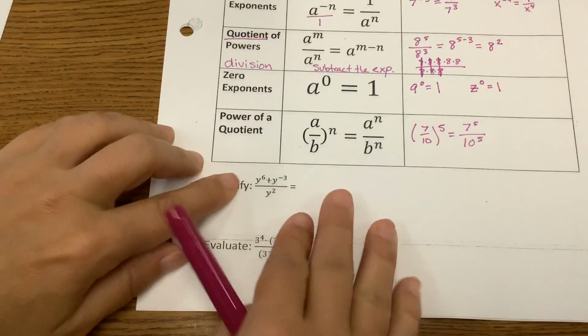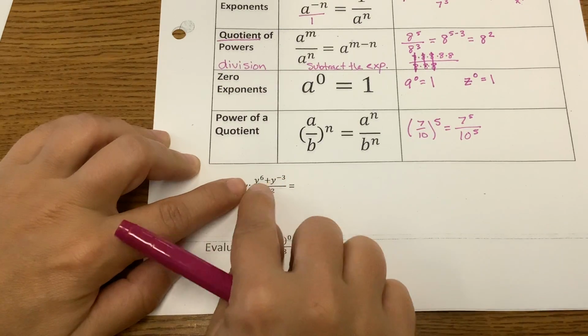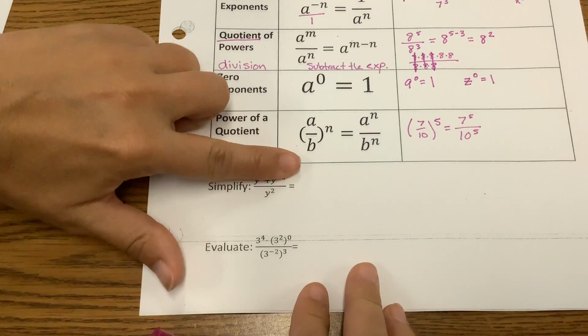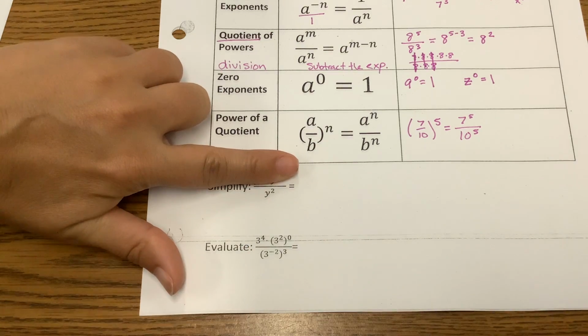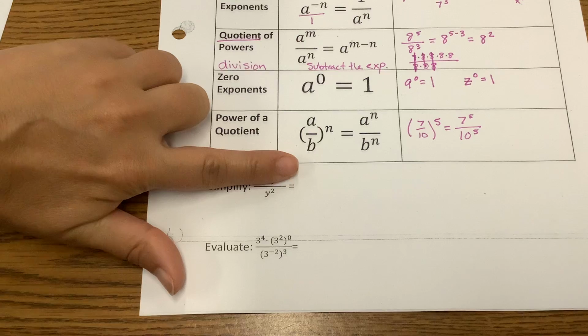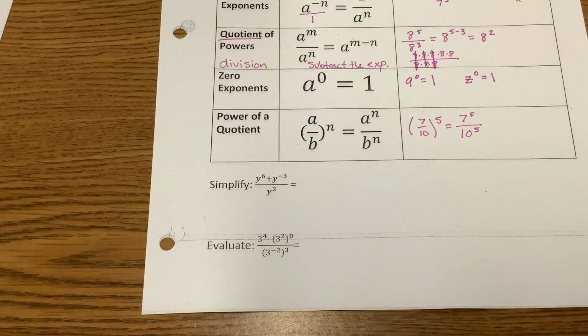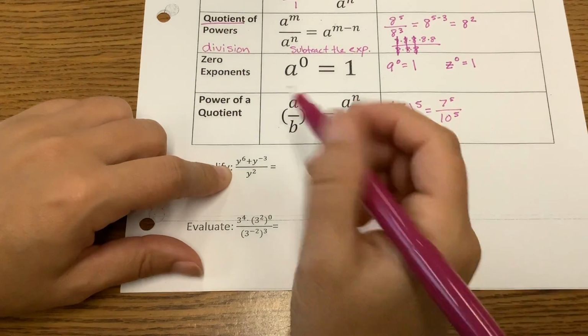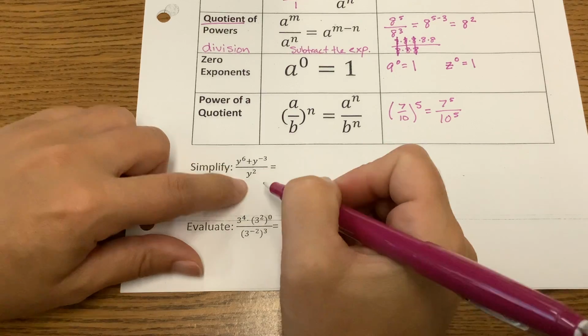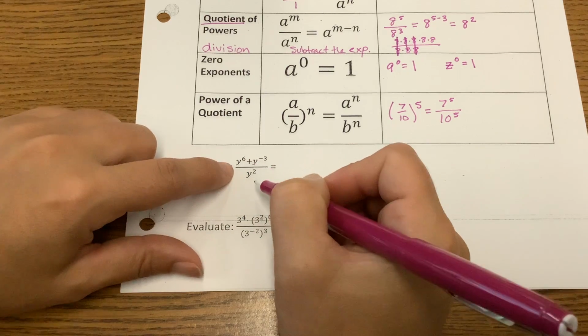Okay, so you can't do anything to simplify these together, the numerator. Looking at the denominator, there's nothing that's happening down there except for y squared is still there. Okay, so with this bottom half, I do have something in the top and something in the bottom with the same base.